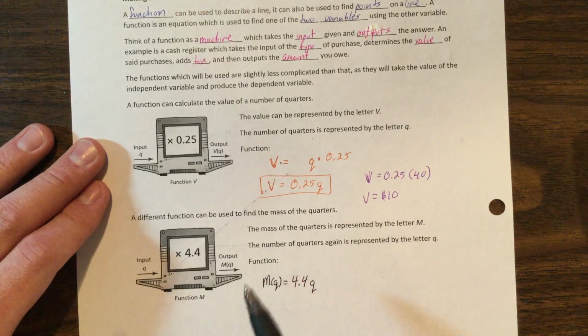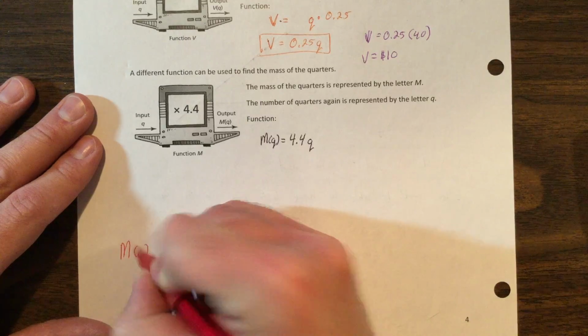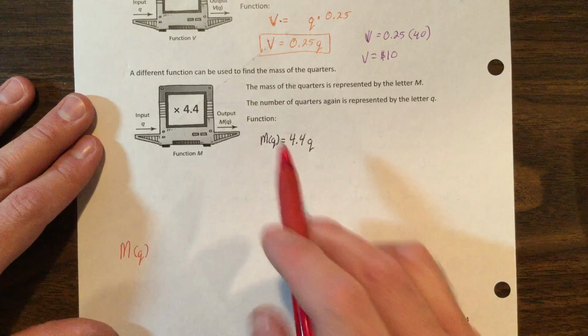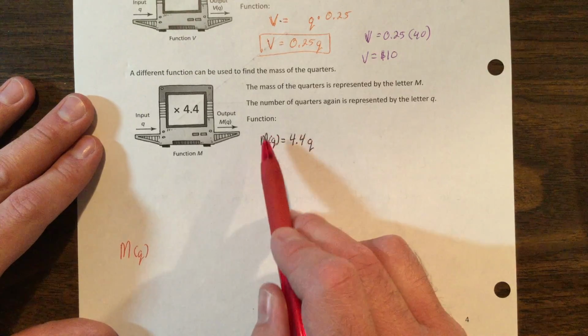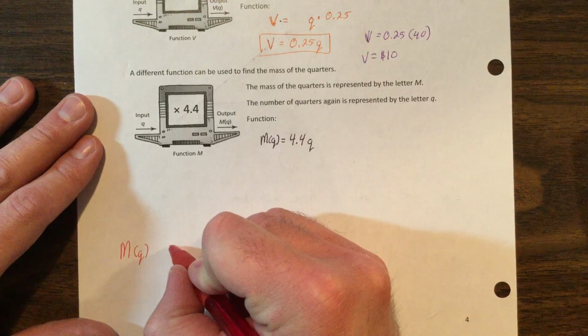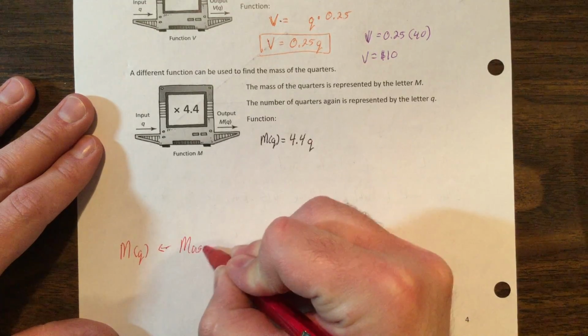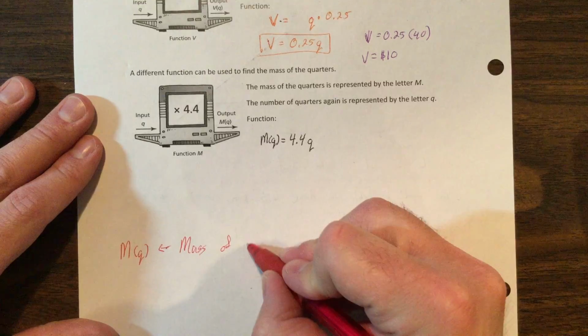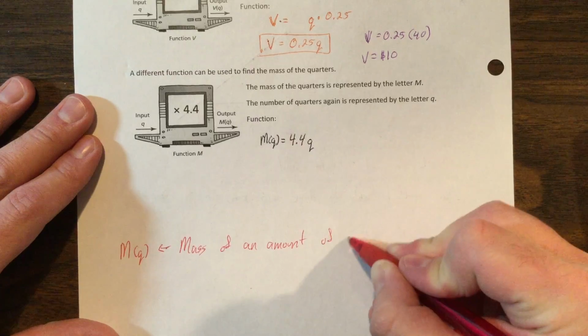Now this, what you see right here, I'm just going to put in as a little side note. If we see something on the left hand side of our equation that has a big letter and then a small letter in brackets, this doesn't mean multiply. What this is saying, if m is mass, is the mass of an amount of quarters.